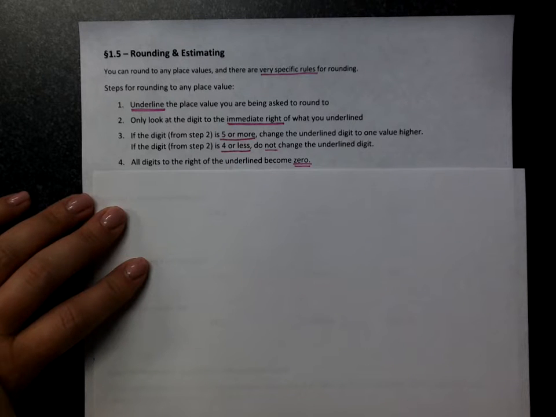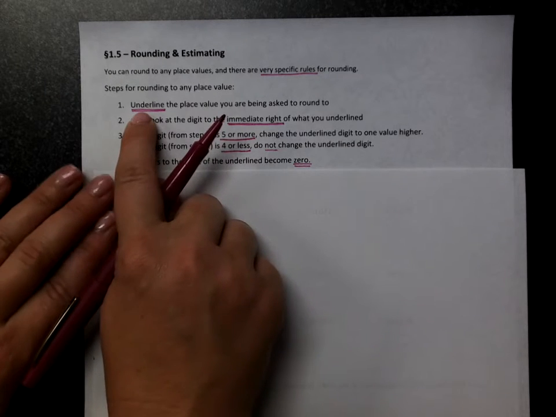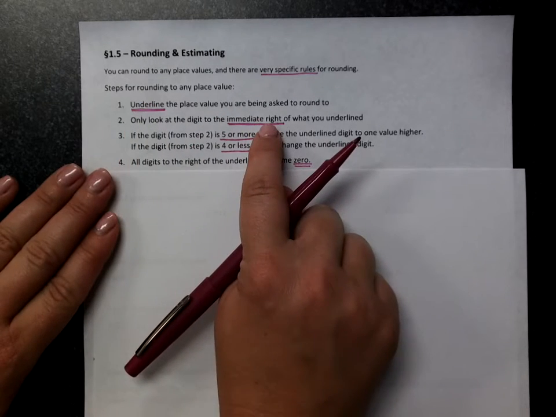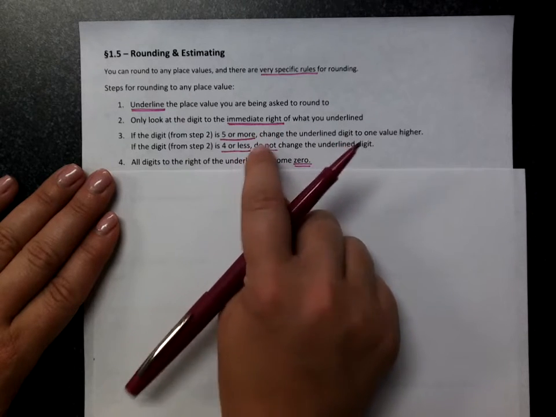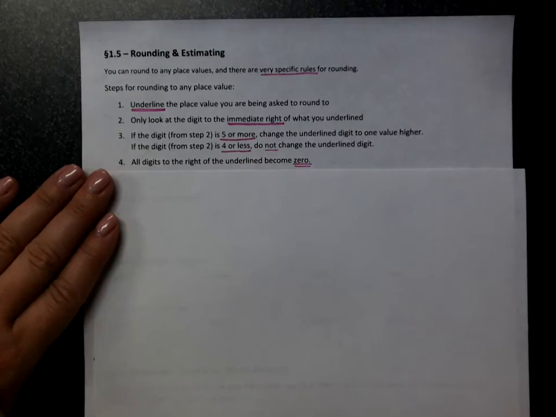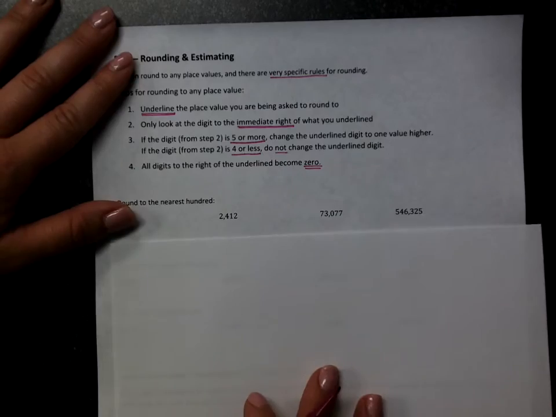So it's a very specific way to round. And I know when I first learned it, I wasn't following these exact rules, and I got myself very lost. So you want to underline the place value you're being asked to round to, look immediately to the right of that digit, make a decision, and everything else changes to 0. We're going to follow these 4 steps very precisely and make sure that we can round correctly. So let's start with these.